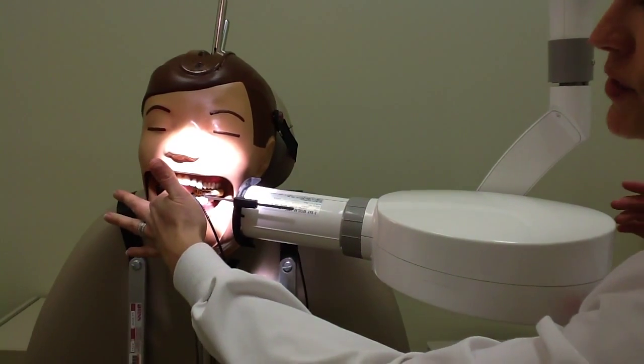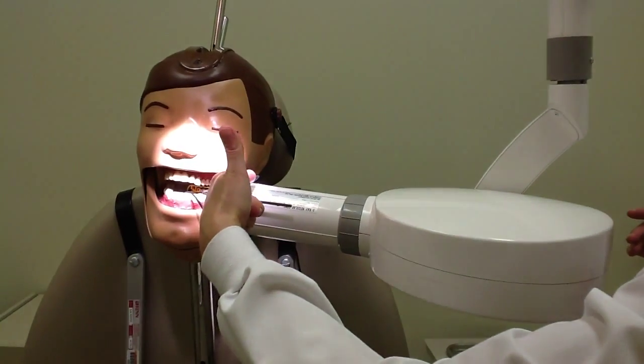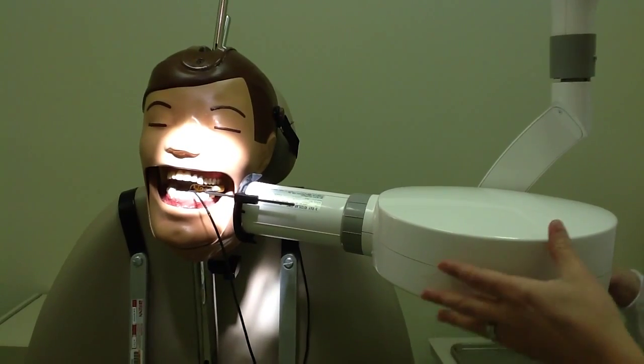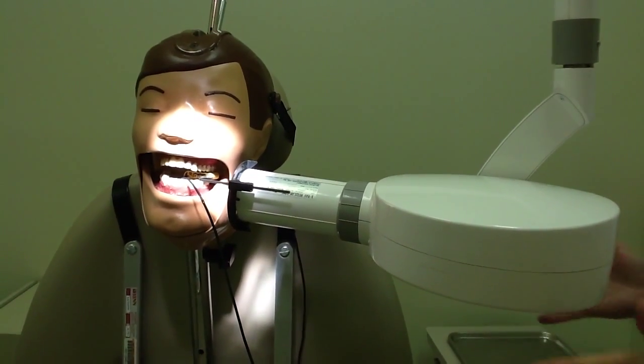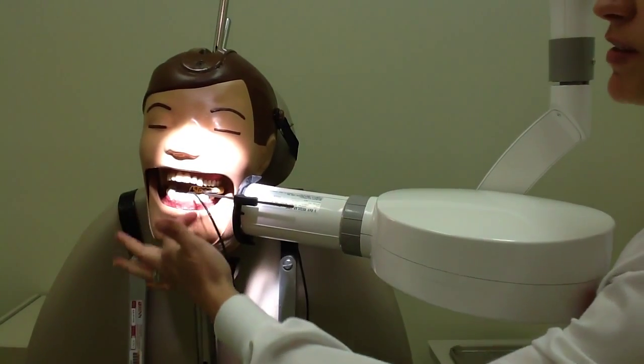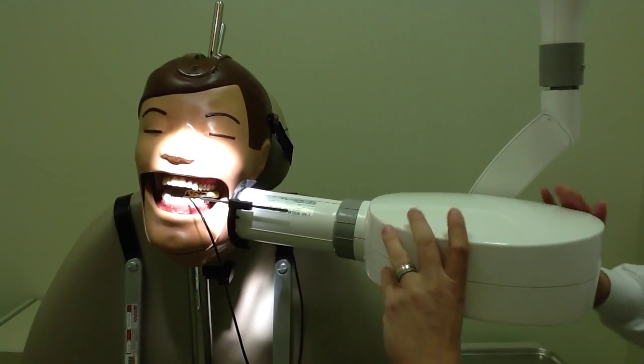We have a receptor parallel to the tooth long axis, which is parallel to the ring here and our PID. And this will shoot our central ray right through the teeth. Again, because we've centered the tooth, we won't miss any of the anatomy.